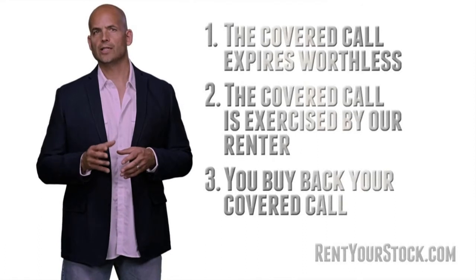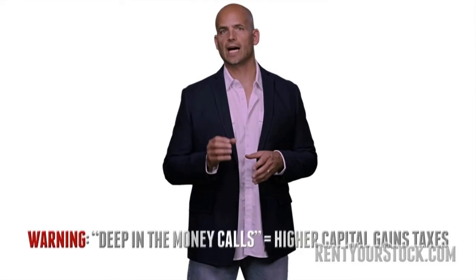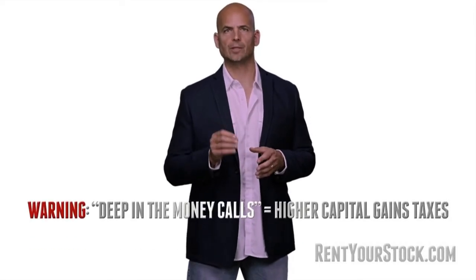It should be noted that you may trigger an immediate taxable event if you sell a covered call at a strike price significantly below the current stock price. This is called a deep in the money call, and the IRS has special rules for deep in the money covered calls. So now you know how to rent stocks. To ensure that you fully understand the terminology and concepts described in the latter half of this video, we recommend that you test your knowledge by taking quiz number 2. Once you've mastered the quiz, please proceed to lesson number 3.